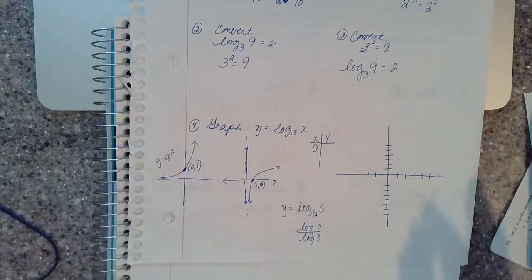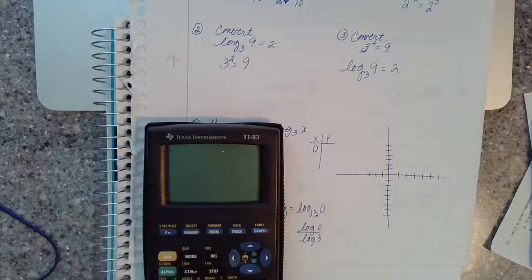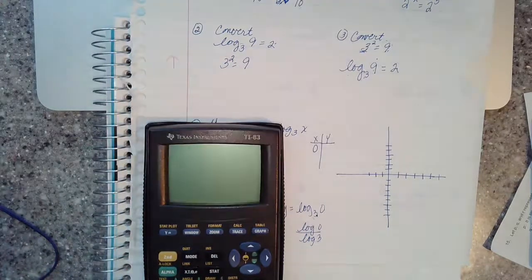Okay, can you see this? I might need to turn my light on it. When I do log, and it can be a log or an ln, it's actually any base log, this will work. So I'm going to do whichever one you feel like. Log 0 divided by log 3: error. You get that error type of message, domain error. You can't do that. All right, so that's out.